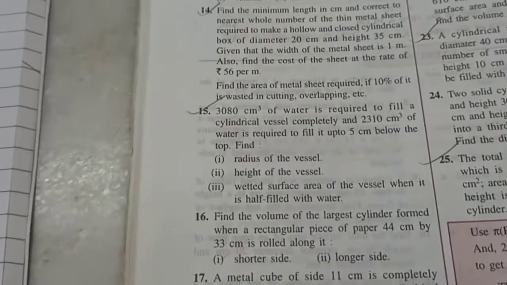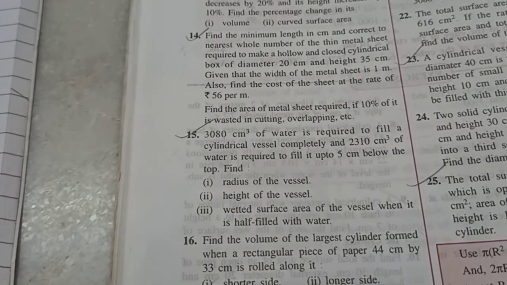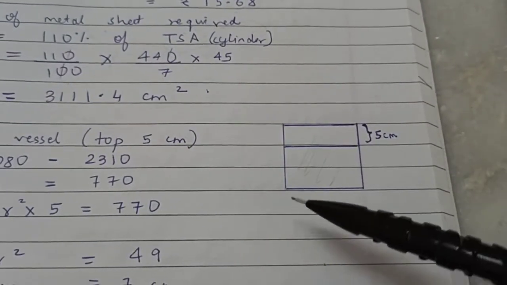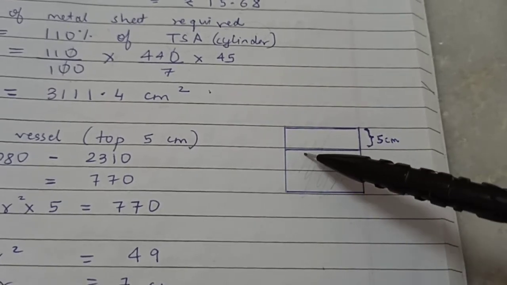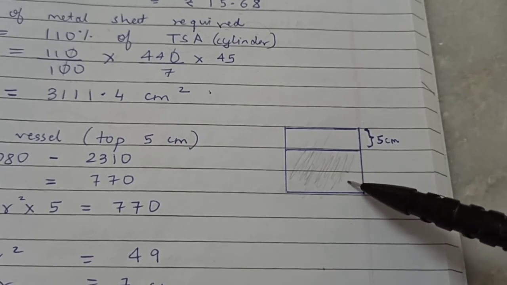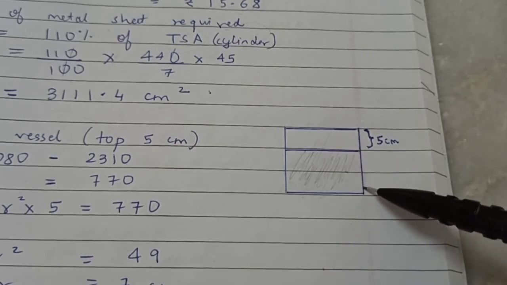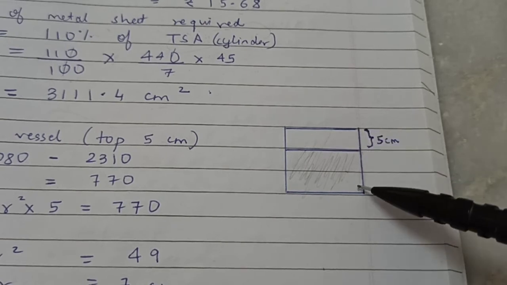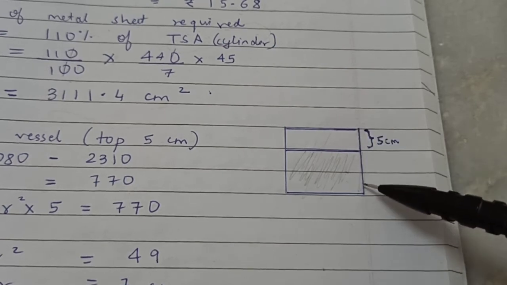Next, the 15th question. 3080 centimeter cube of water is required to fill a cylindrical vessel completely, and 2310 centimeter cube of water is required to fill it up to 5 centimeters below the top. That means the total volume is 3080, and the bottom volume is 2310. But I don't know the depth of water here. All I know is that it is filled up to 5 centimeters from the top. So the actual total height we don't know.